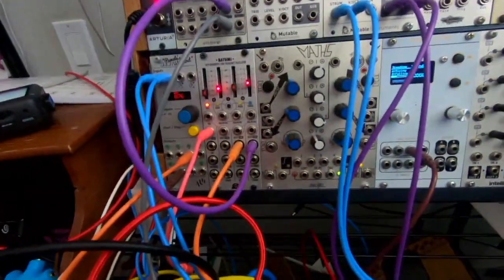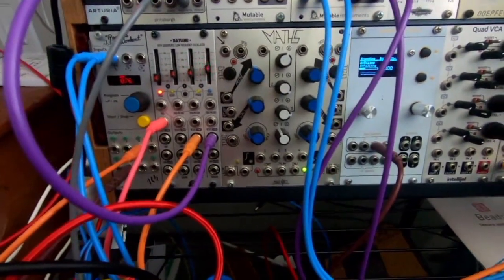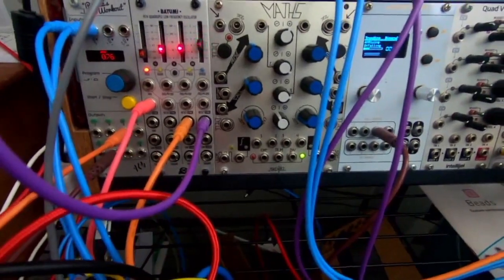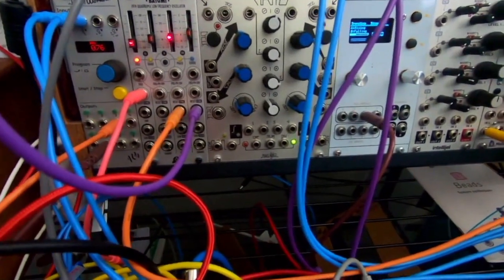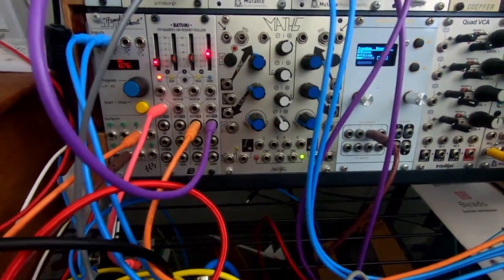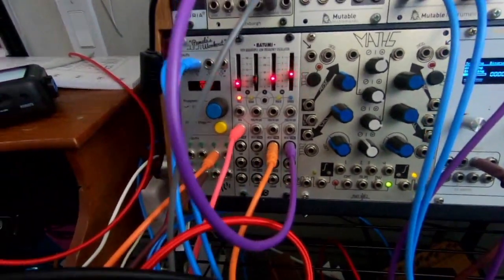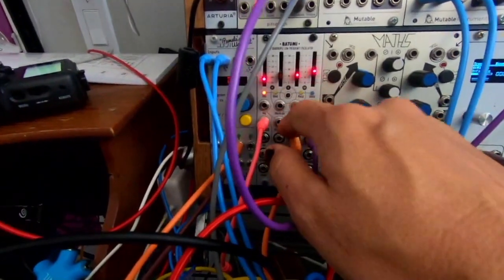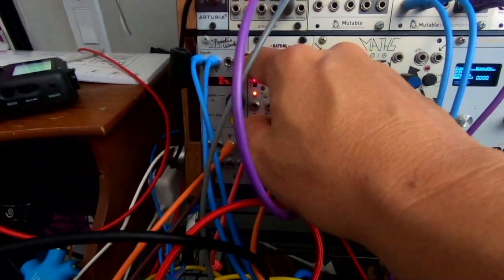Maths. This is my first module, and I'm still learning how to properly use it. I've gone through a lot of tutorials, and still trying to wrap my head around it. The Batumi, which is a great LFO, low frequency oscillator, and it's got 4 of them, and they can all be timed. And I have it all clocked through Pamela's New Workout.